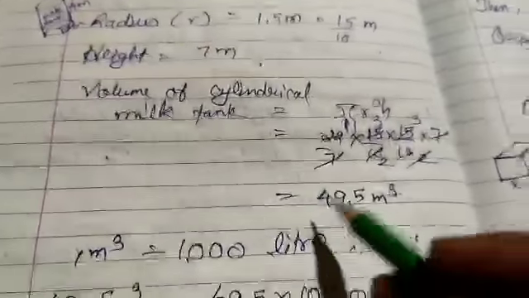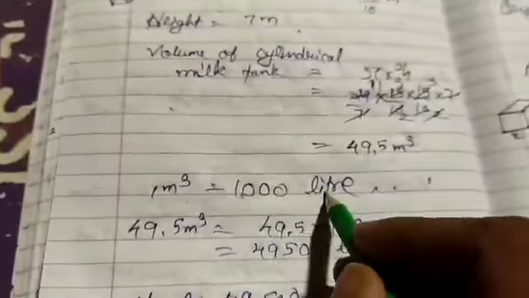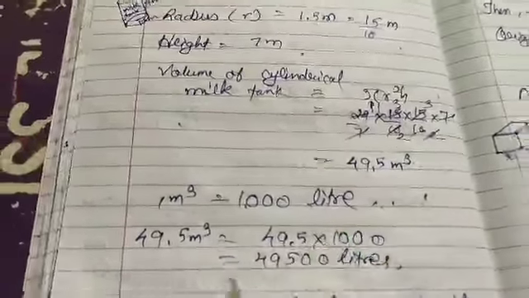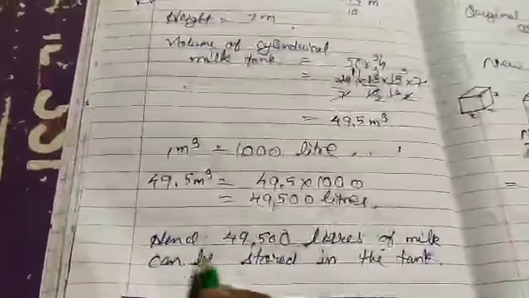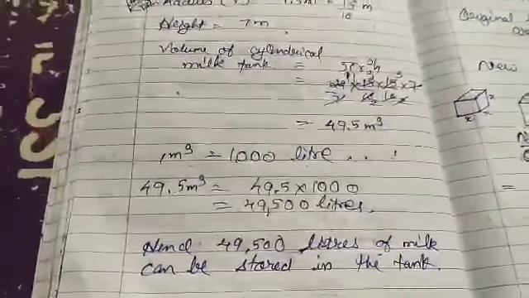When you do cancellation, you will get 49.5 meter cube. As you all know, 1 meter cube equals 1000 liters, so multiply 49.5 by 1000. When you multiply, you will get 49,500 liters. So hence 49,500 liters of milk can be stored in the tank.